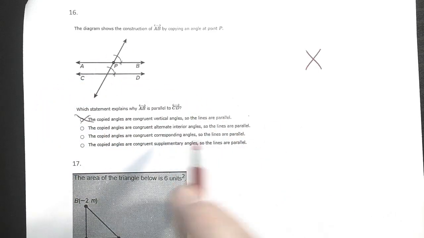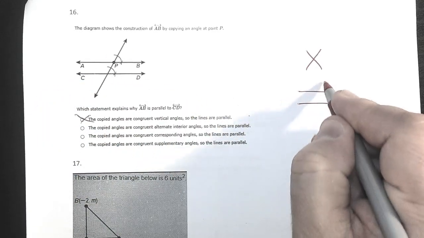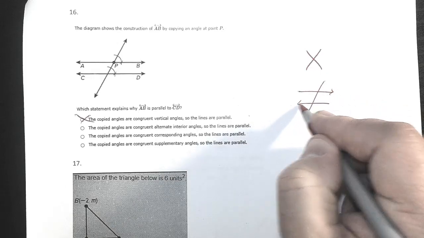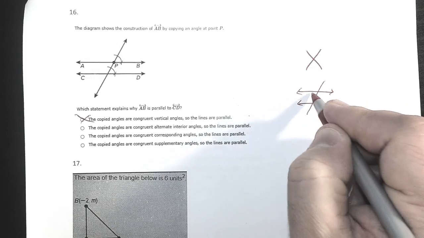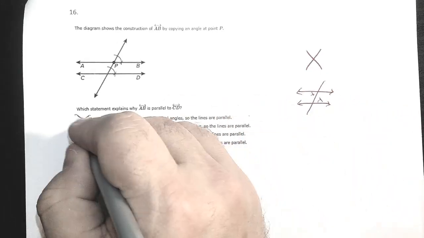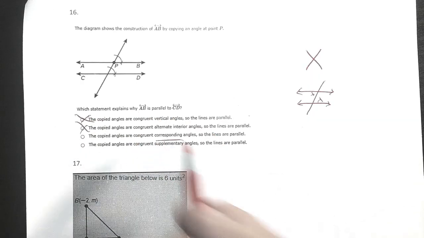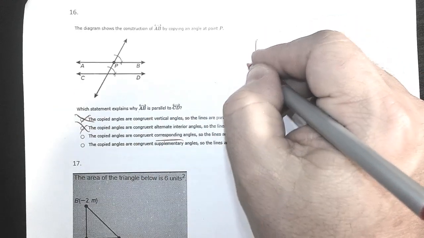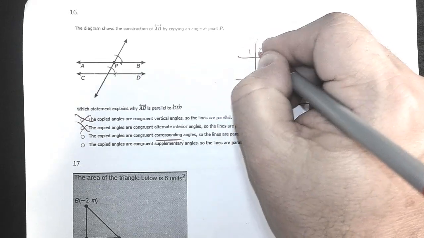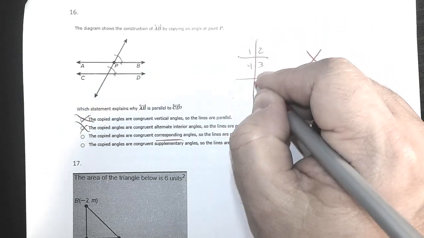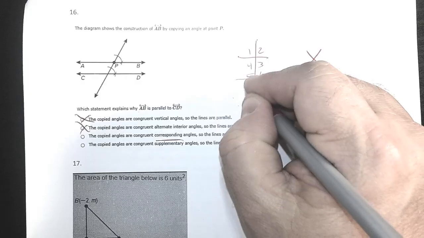All right, alternate interior. Remember, alternate interior means that it's in between these and it's on opposite sides. So not that one. All right, corresponding angles. Now corresponding angles look like this, and 1, 2, 3, 4 goes with 5, 6, 7, 8.